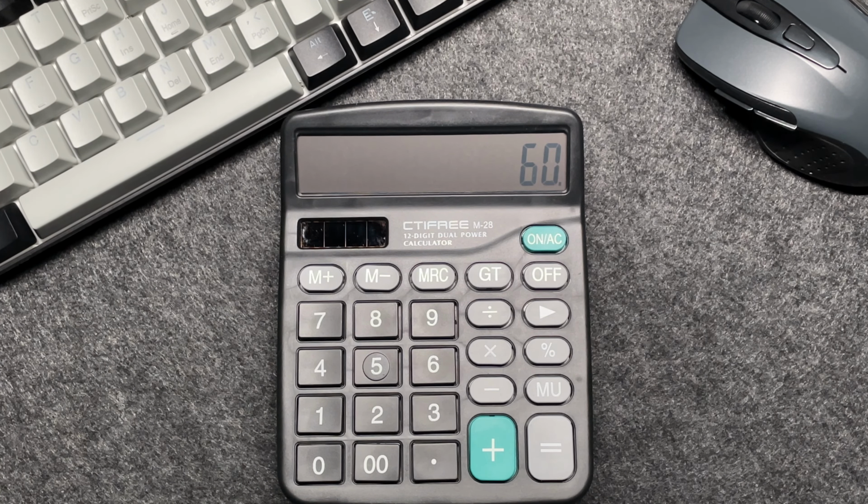So, by multiplying the original price by 60 and then using the percentage button, you're effectively calculating 60% of the original price, which gives you the final amount after the discount. So, finally, let's press that percentage button, and voila, the final amount after a 40% off is $814.20.